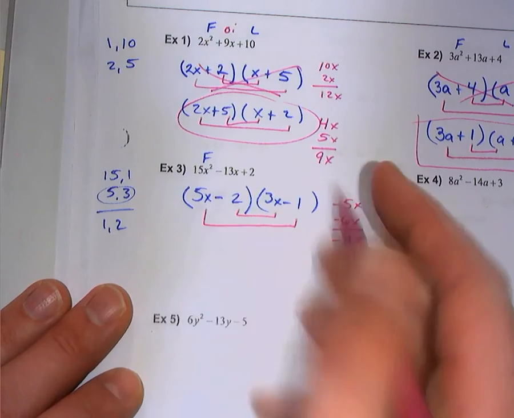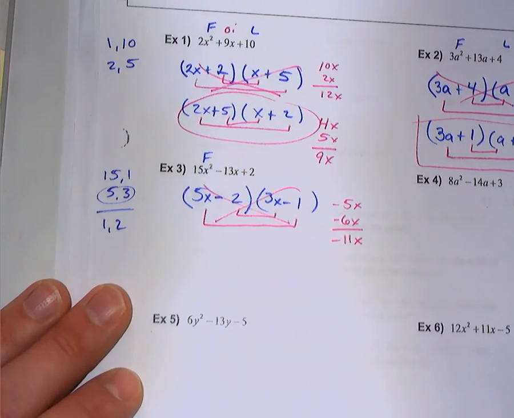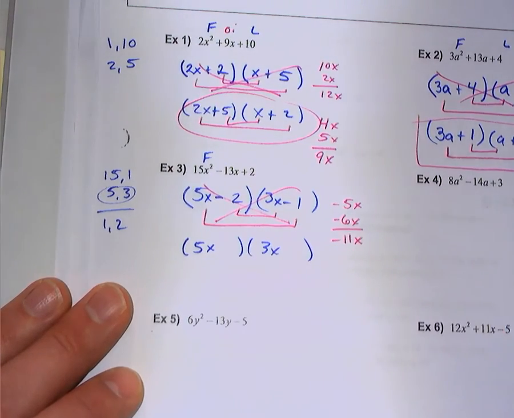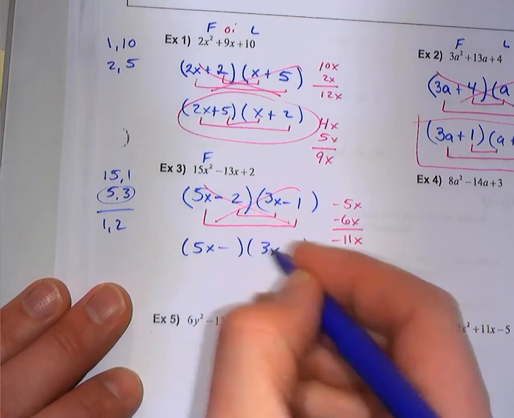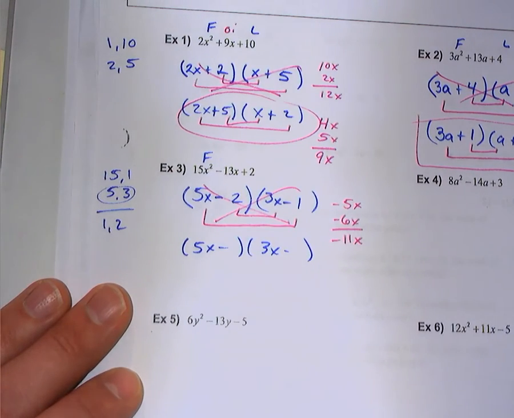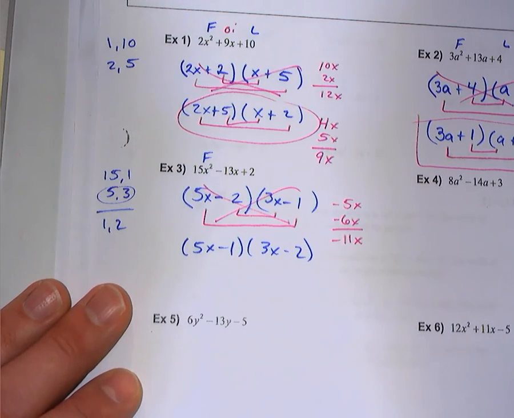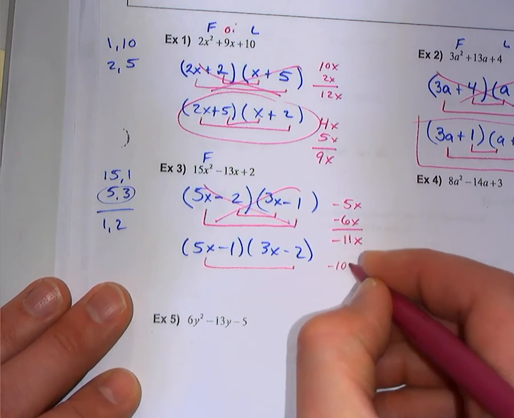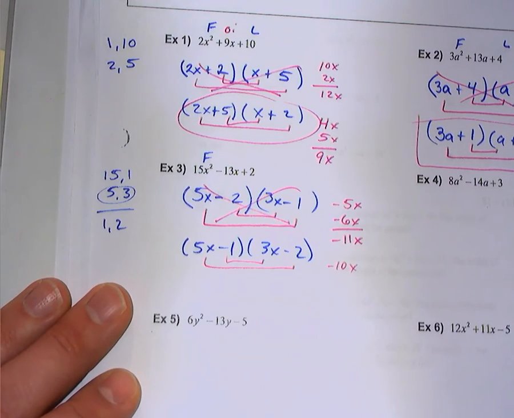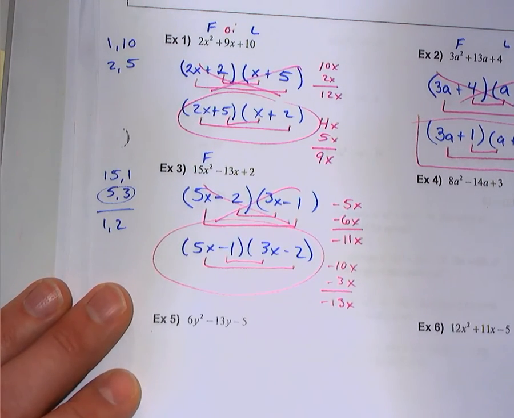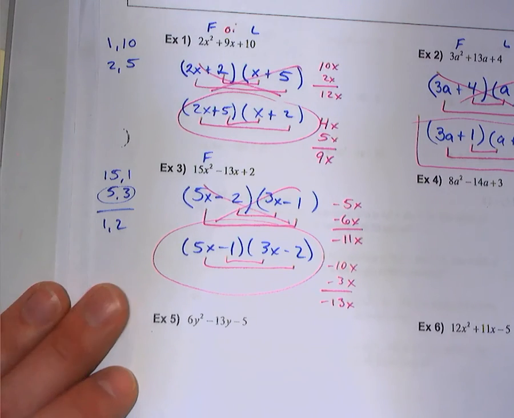Ooh, close, but not quite right. So we try again. I got 5x and 3x. What's factors of 2? Okay, we did negative 2 and negative 1, so let's try negative 1 and negative 2. How's that? Does this work? What's 5x times negative 2? Negative 10x. What's negative 1 times 3? Is negative 10 minus 3 negative 13? Yes. Boom. Got it. Easy peasy.